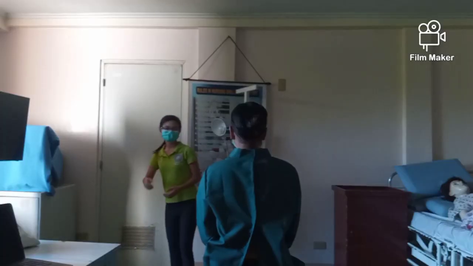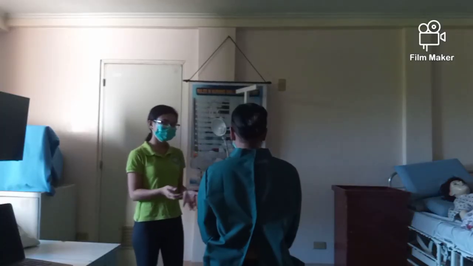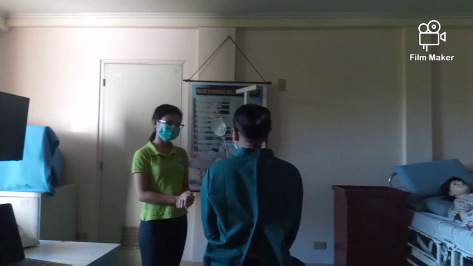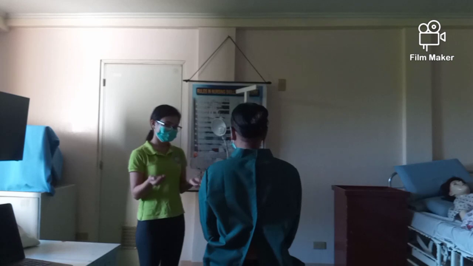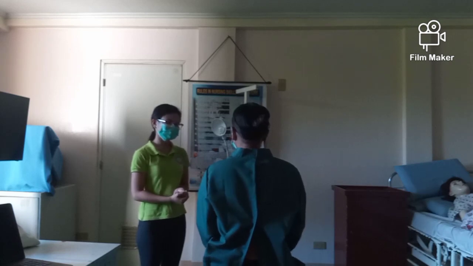Prior to performing the procedure, introduce yourself and verify the client's identity using agency protocol. Explain to the client what you are going to do, why it is necessary, and how he or she can participate.